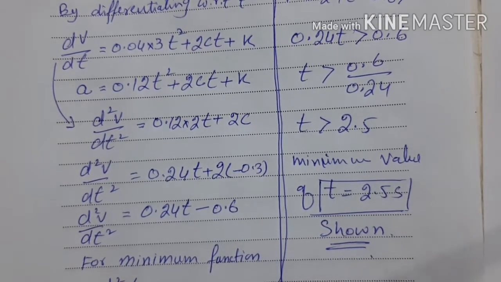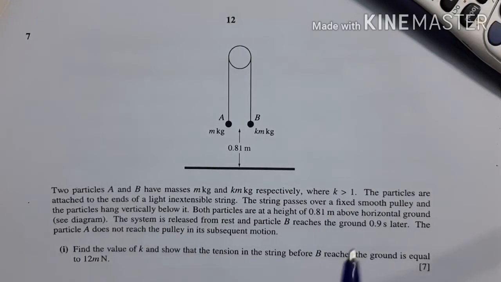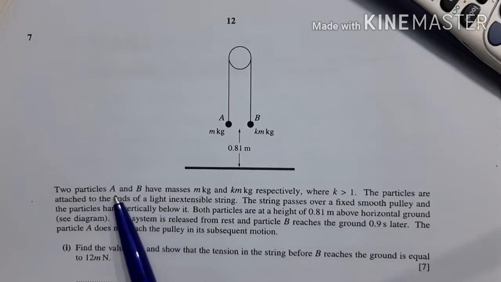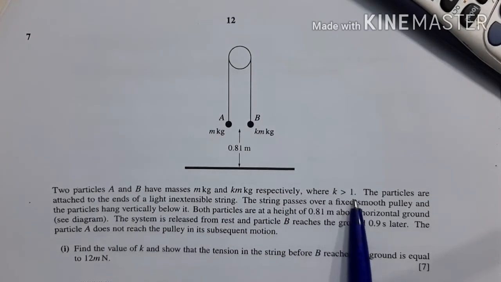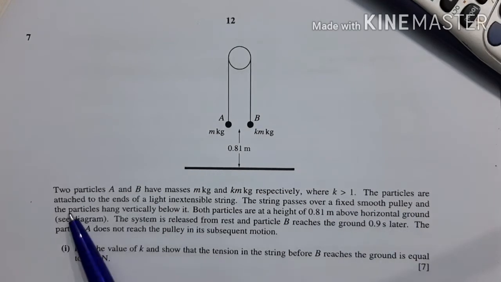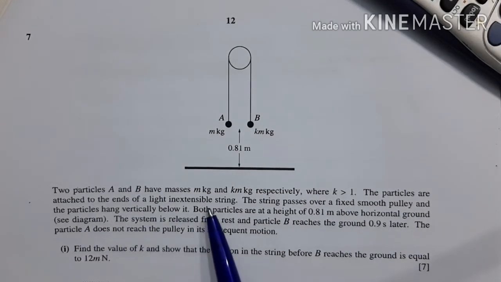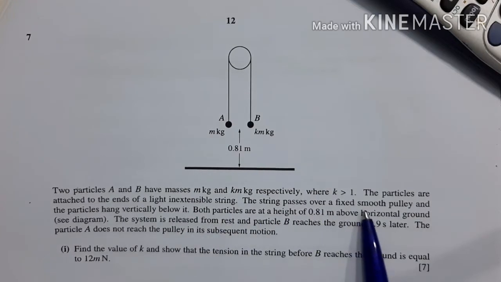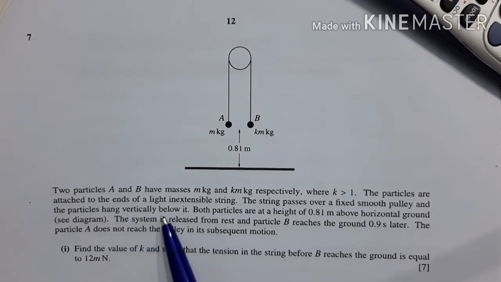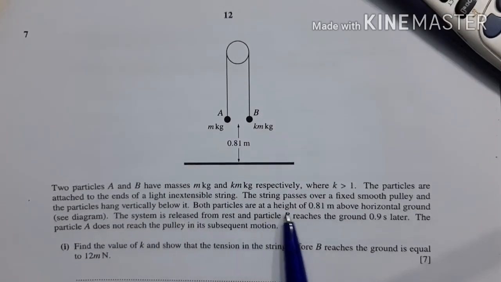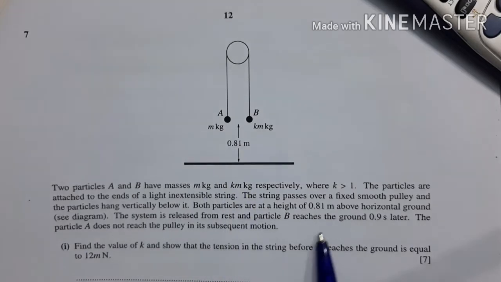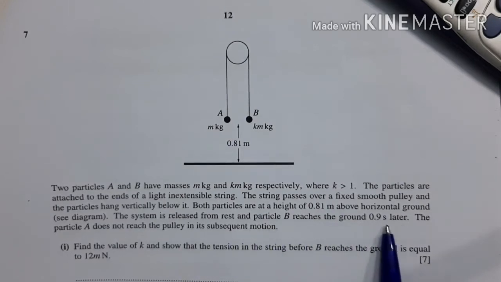This is the answer. Okay, the last question, question number 7. Two particles A and B have masses m kg and km kg respectively, where k is greater than 1. The particles are attached to the ends of a light inextensible string. The string passes over a fixed smooth pulley and the particles hang vertically below it. Okay, you can see the picture. Both particles are at height 0.81, this one, above the horizontal ground. The system is released from rest and particle B reaches the ground 0.9 seconds later.